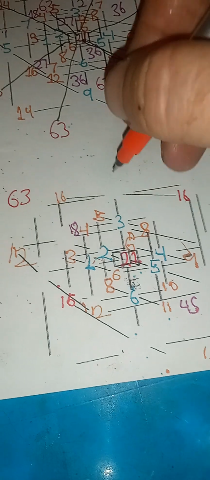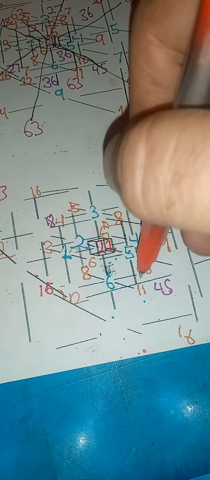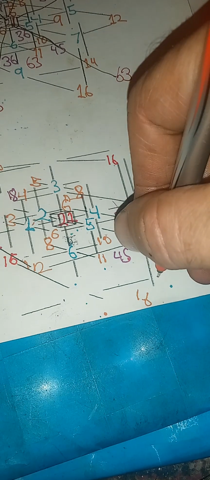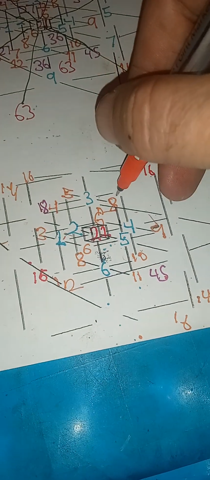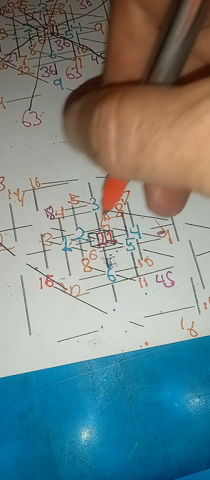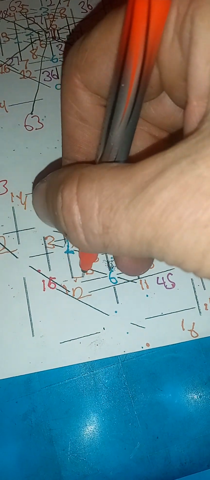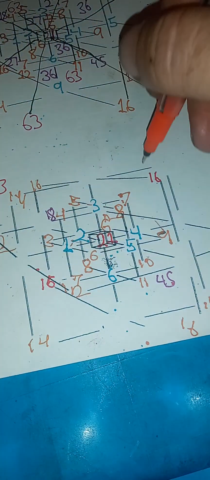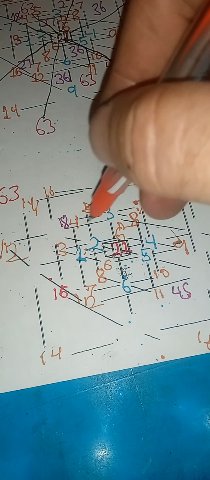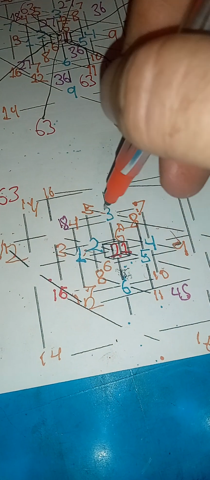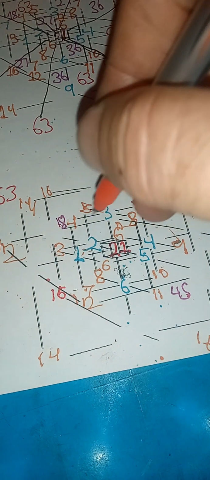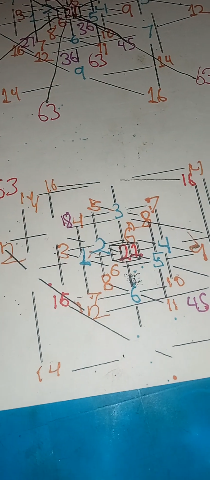And then 4 and 10 is 14 up here and 14 down here. And then 3 and 7. 3 and 4 is 7. 1 and 6 is 7, which is 14. And then you can add up these numbers now that you got them all here to get the rest of the inner ghost numbers.